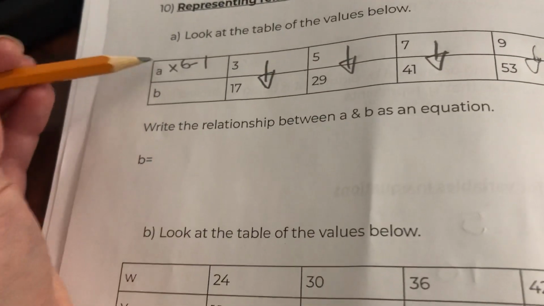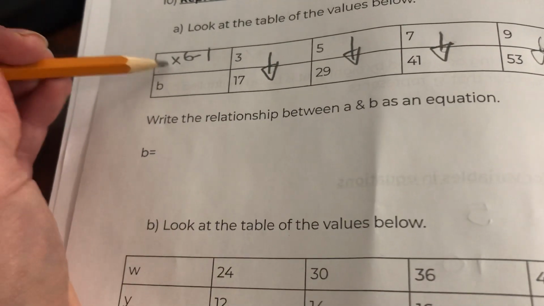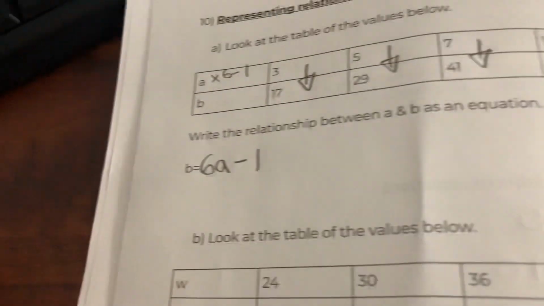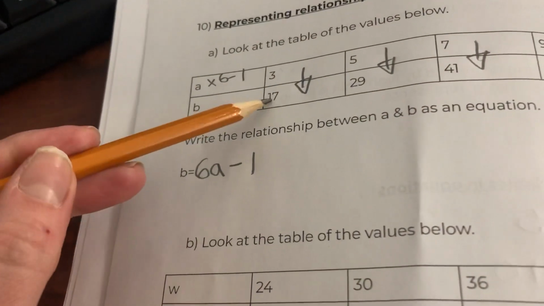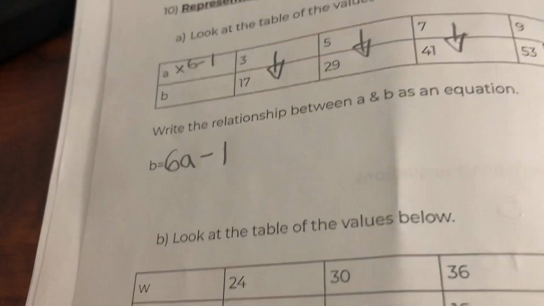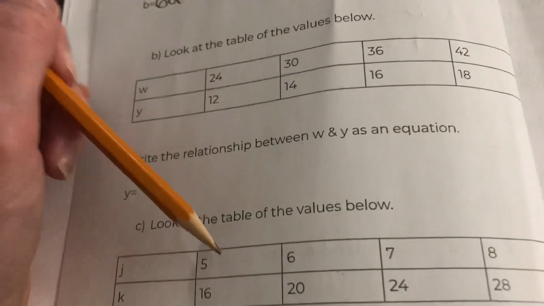So when you go to write this as an equation, you're multiplying A by 6, so you're going to write B equals 6A, take away 1. So this says to get all of your B's, you're going to take whatever A is, multiply it by 6, and then subtract 1. So see if you can figure out the relationship for these ones.